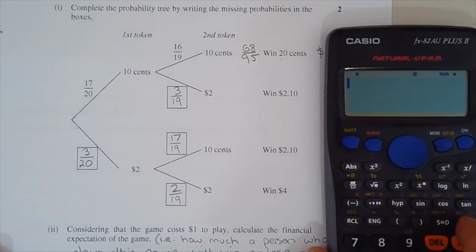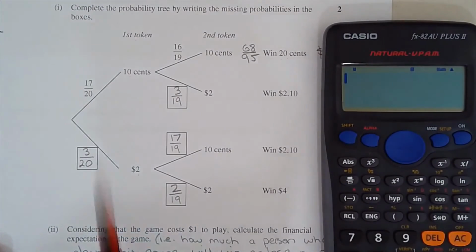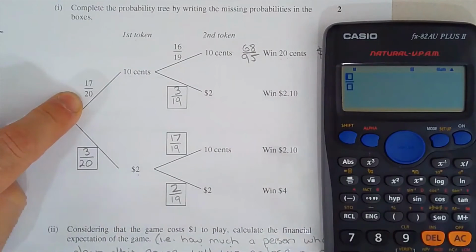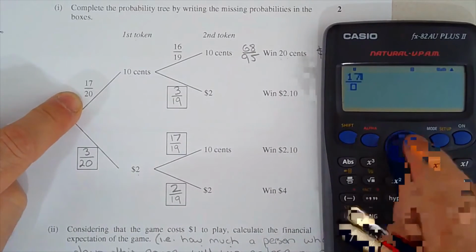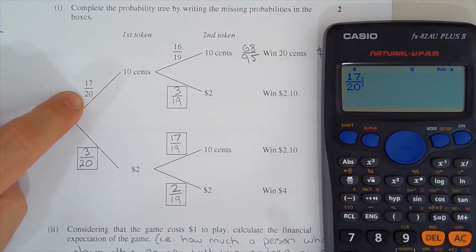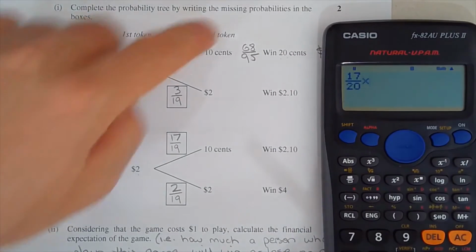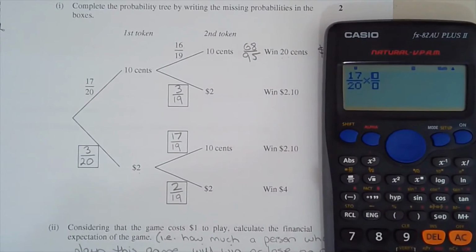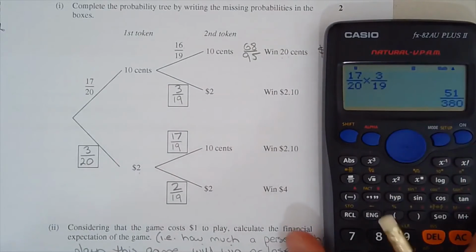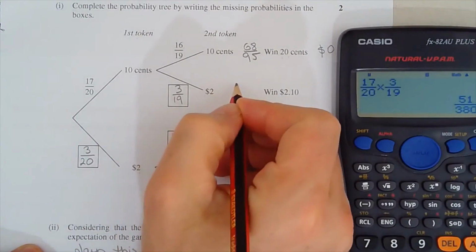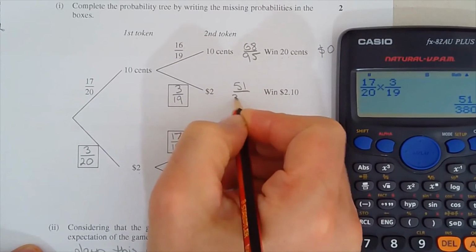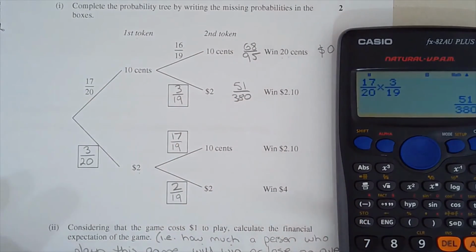So what about winning $2.10? 17 on 20 chance of winning 10 cents, and the second token being a $2 coin is going to be 3 over 19. And we get 51 on 380. We're going to use these probabilities to help answer part 2.